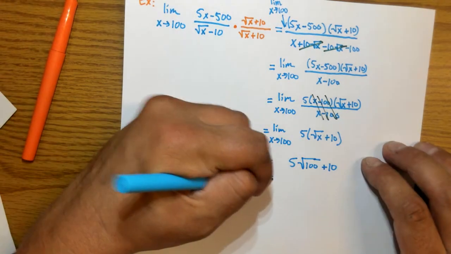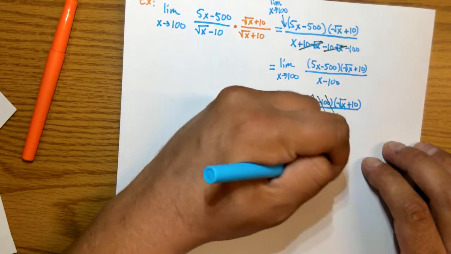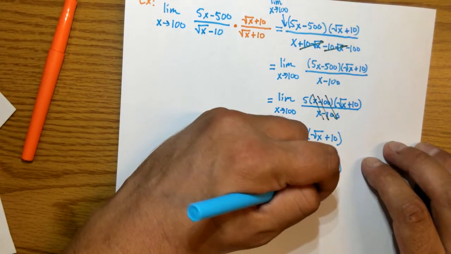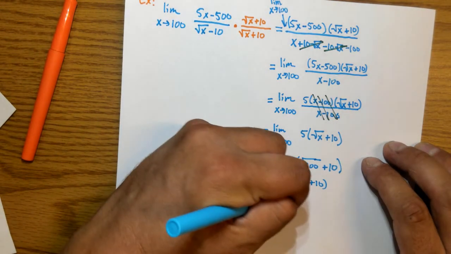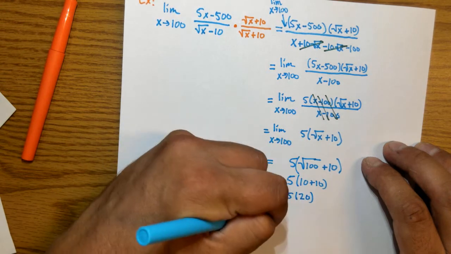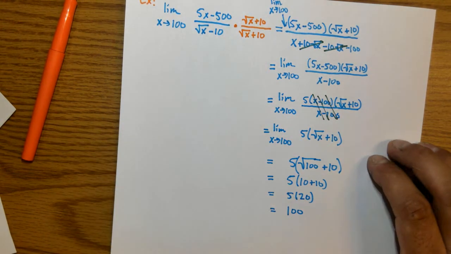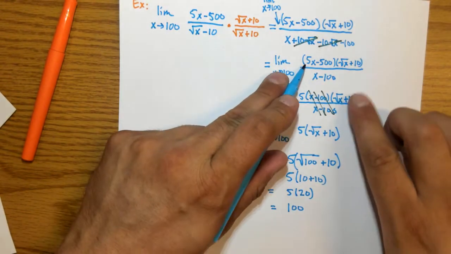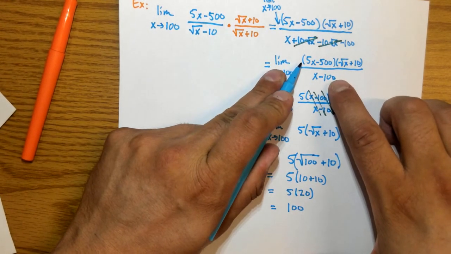Well, the square root of 100 is just 10, so 5 times 10 plus 10, 5 times 20, we get 100.